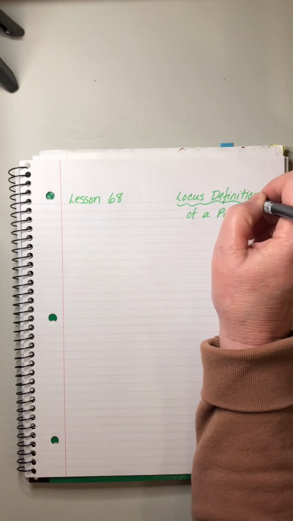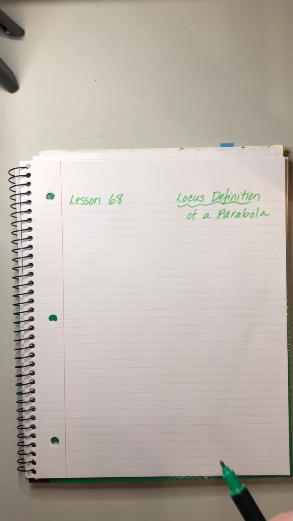Saxon Mathematics, Lesson 68. Locus definition of a parabola. Locus definition we've talked about before. It's a new way of looking at a familiar shape, and it often involves comparing distances. So let me show you what we're talking about.